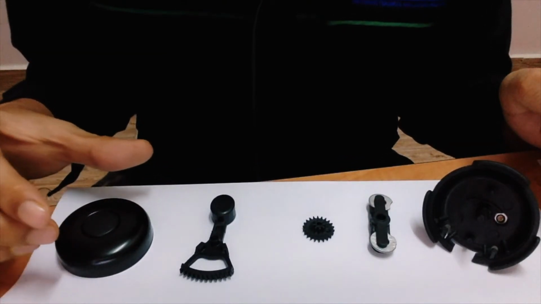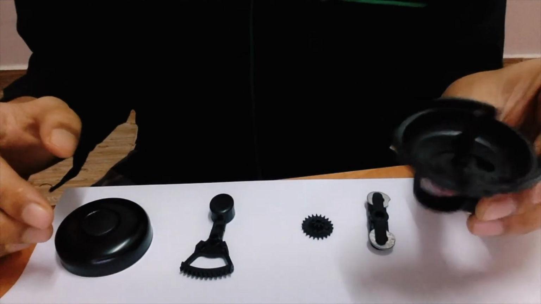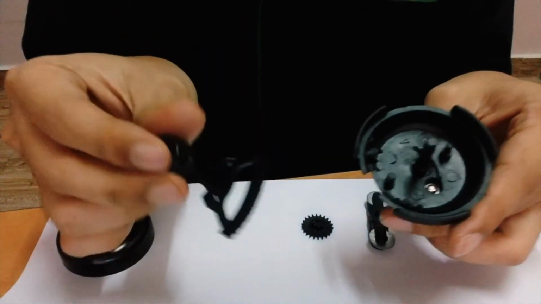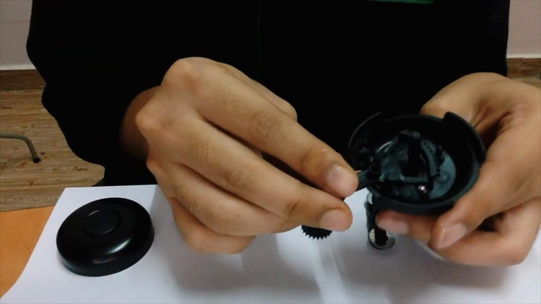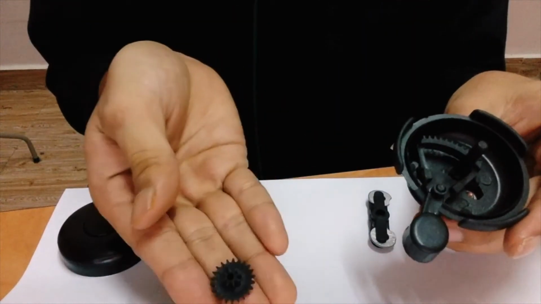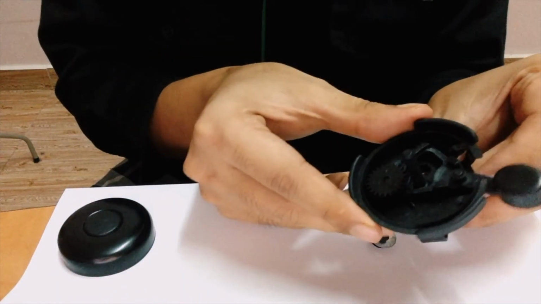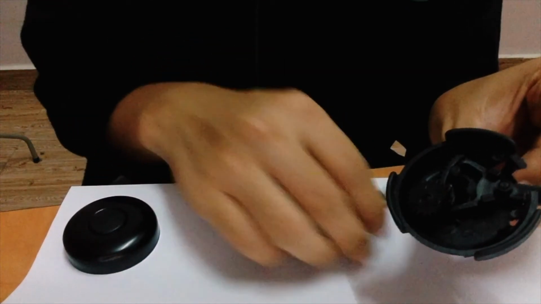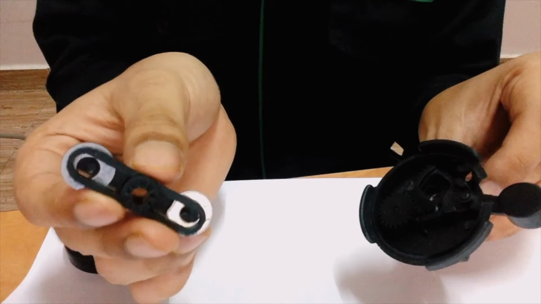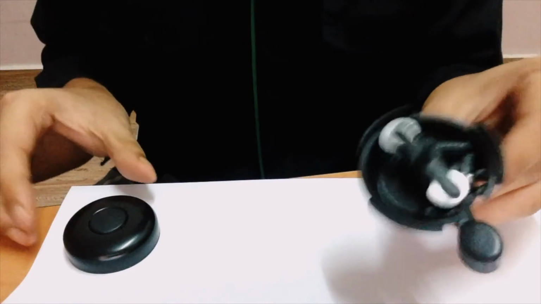Okay, let's assemble this bicycle bell. Firstly, the housing. The finger press, insert it, and then the step gear, next the beater. Make sure the gear is at the bottom to connect all the gears. See?